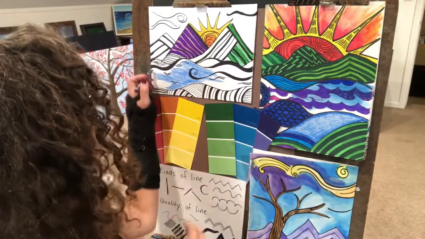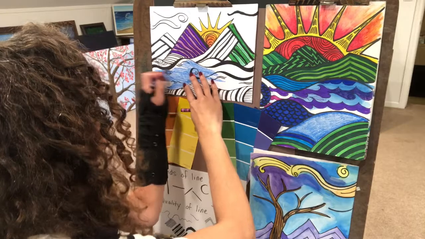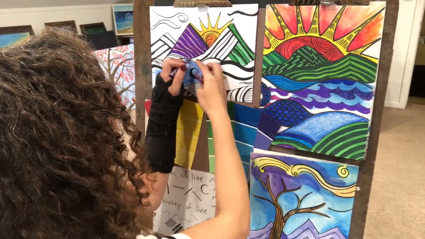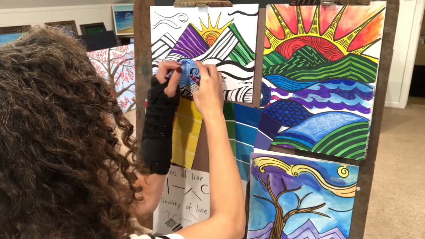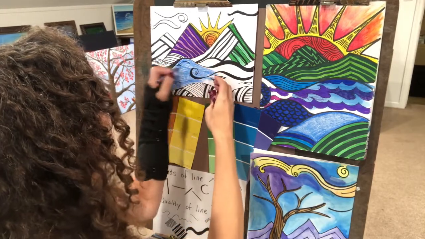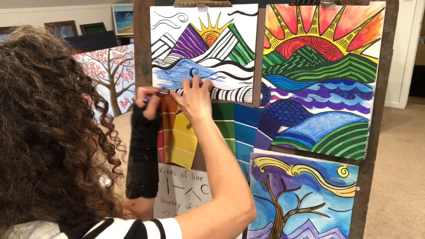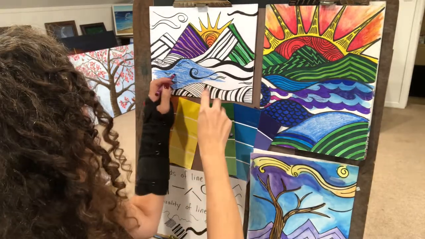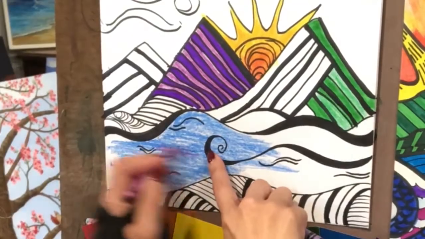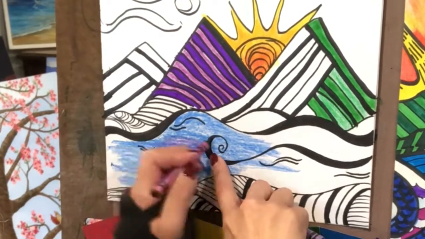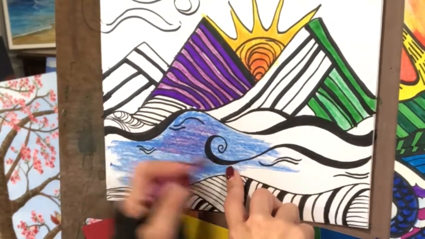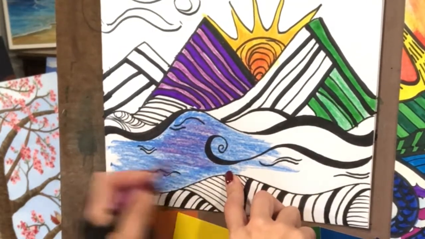Okay? So the last thing that I was showing you here was that you can continue to mix colors and create new colors. So I could add some purple to this blue if I wanted to do that. And I think that looks really interesting.